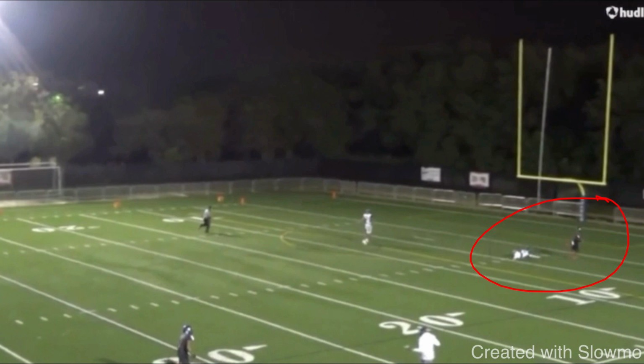Because again, there are thousands of receivers across the country like we talked about. A lot of them are very tall. A lot of them are very fast. A lot of them are great athletes, right? So what's going to make you stand out? And it's these types of plays.